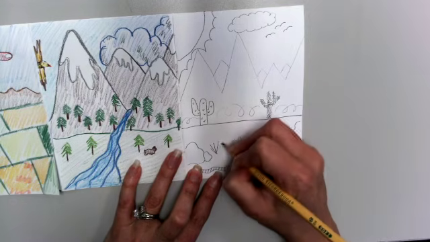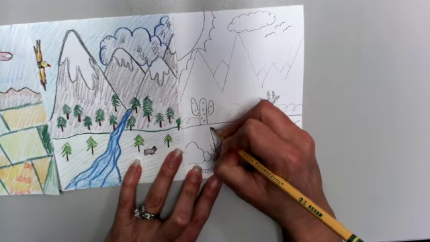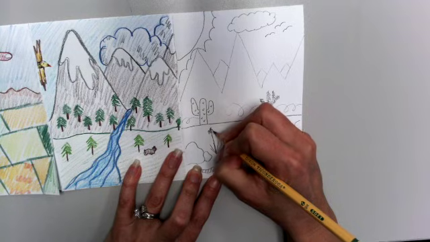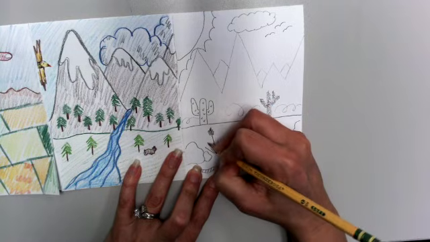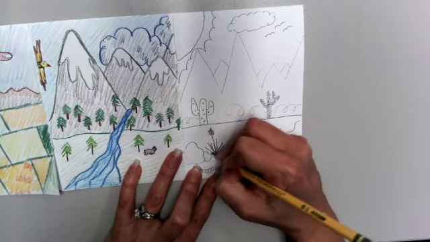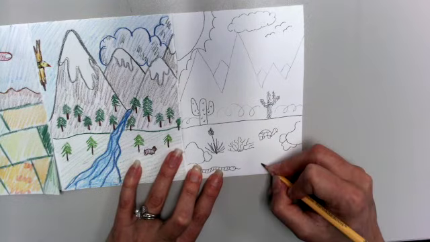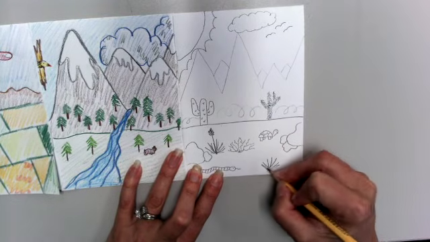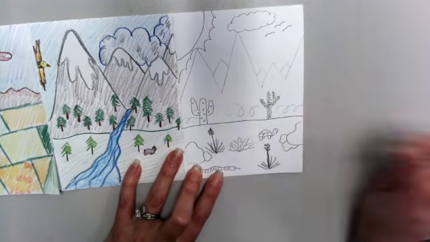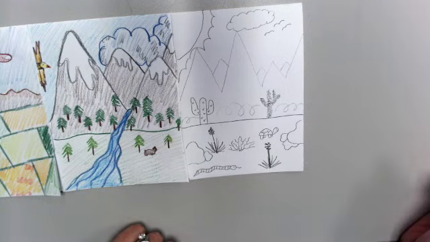You might want to do another cactus. Sometimes you see this kind of plant. So you can do that. And maybe I'll put one over here just to give it more. And there you go. So let's color.